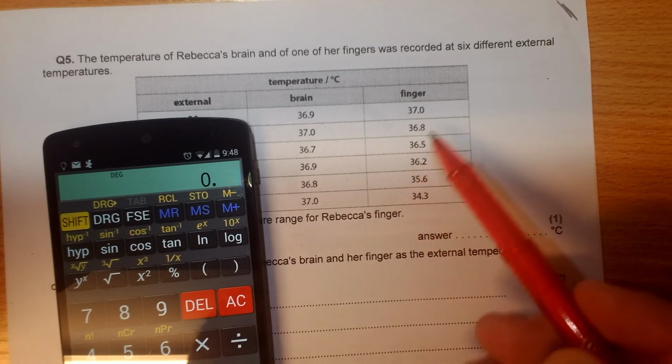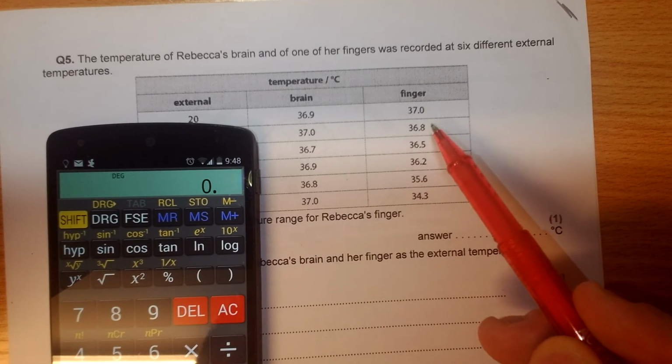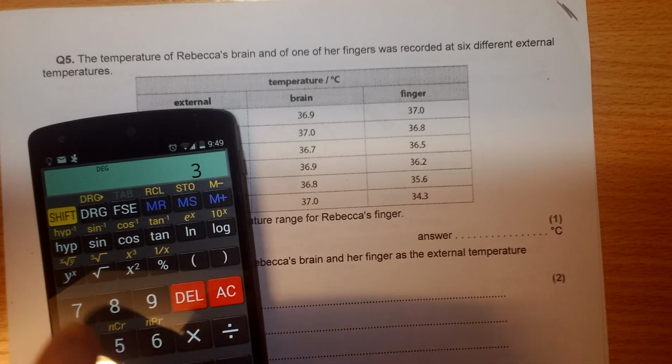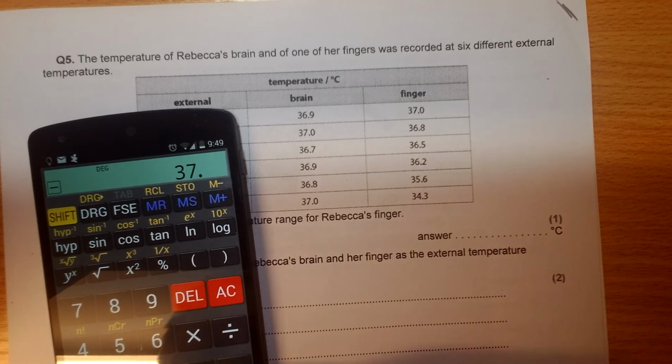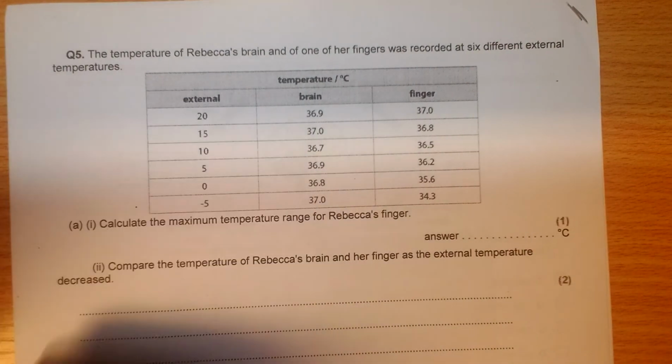and we'll look in the list here. We can see that for the finger, the biggest value is 37 degrees, and the smallest value is 34.3 degrees, and so it's as simple as 37 minus 34.3, and that gives the range at 2.7, biggest minus smallest.